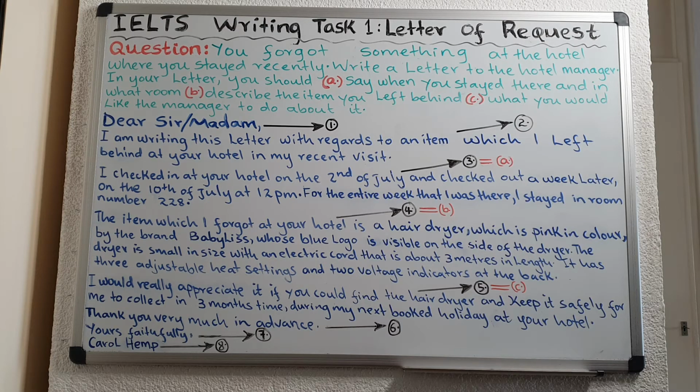So you have read the question and you have underlined all the important points that you need to pay attention to when you start writing the letter. Once you have done that, then you begin writing the letter. We begin with the salutation. That is step 1. Write a letter to the manager.